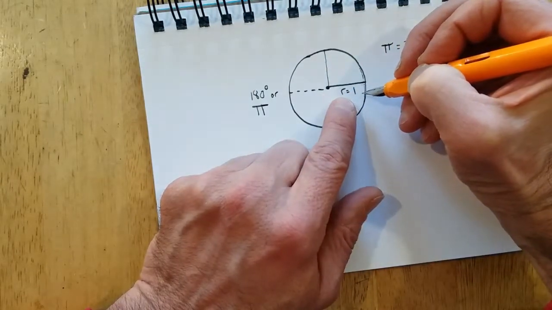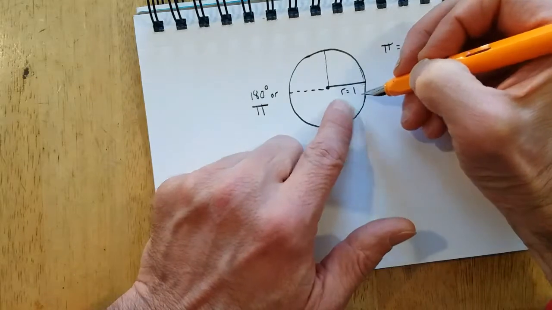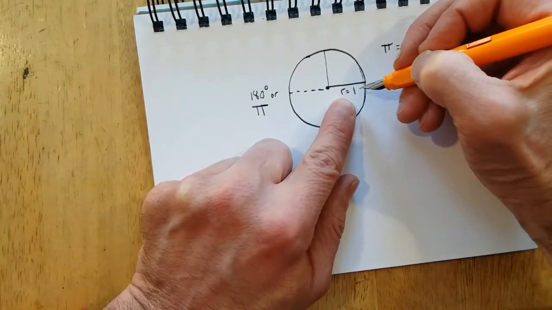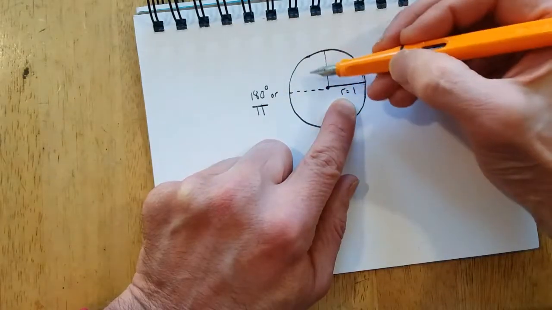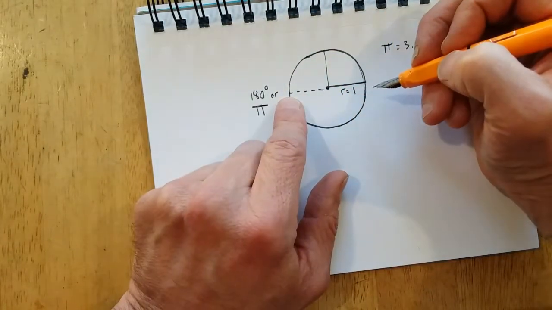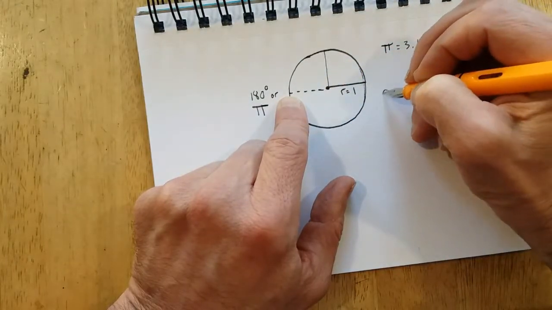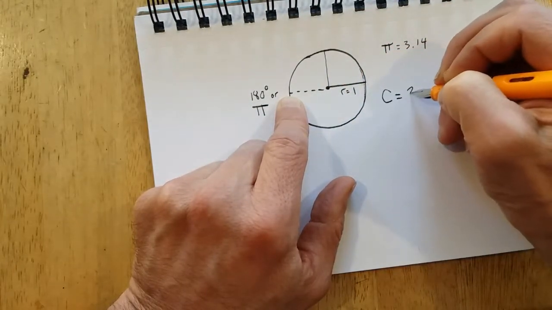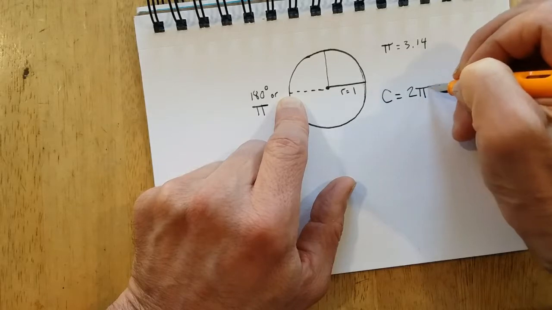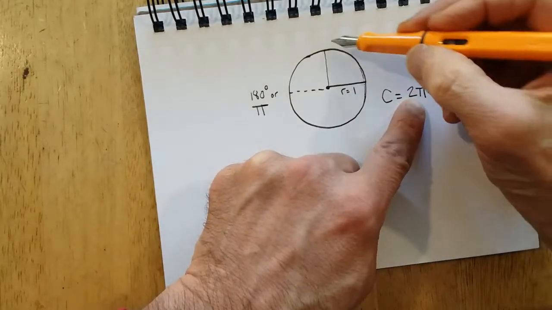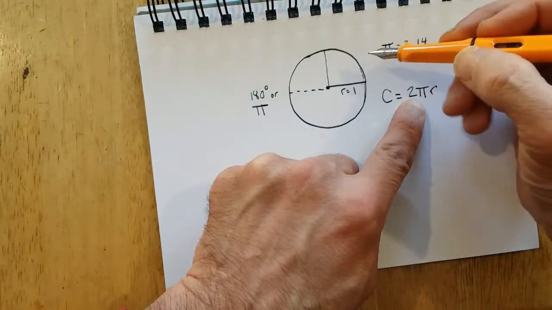If we have a radius of 1 and we multiply pi times whatever the radius is, we get the value of a half circle. The reason the circumference formula is 2 pi r, you can see, is because we've got to do a complete revolution.